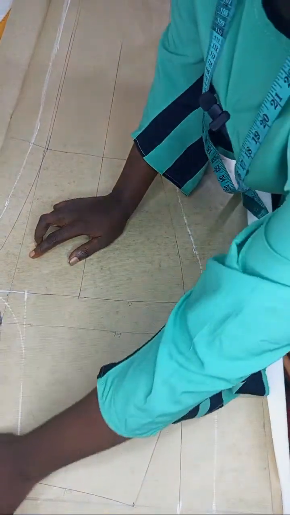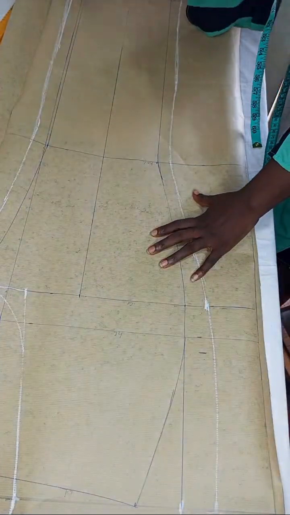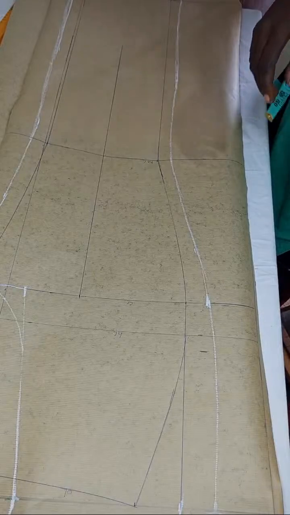So first trace out the front part so that we can then cut the back part.